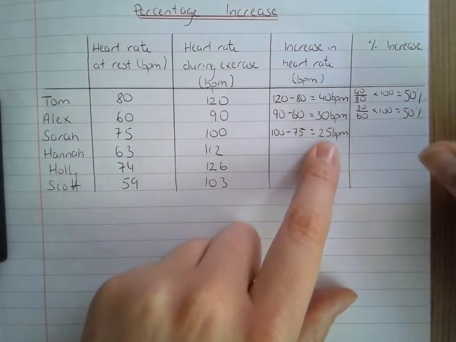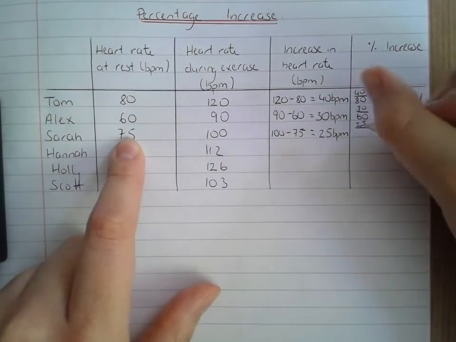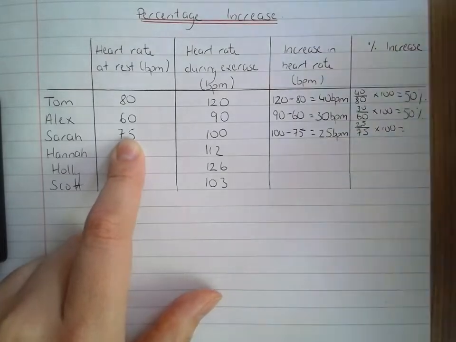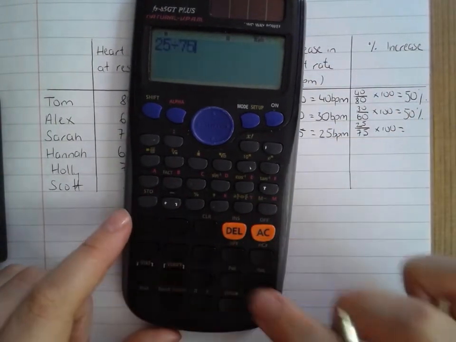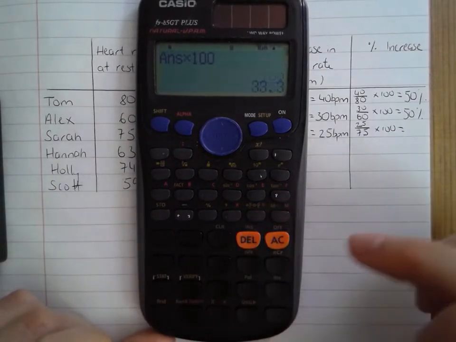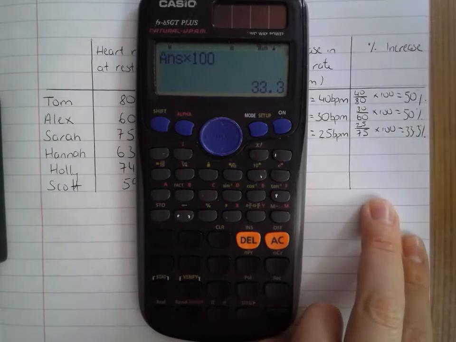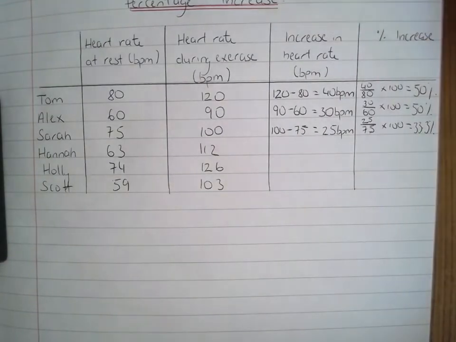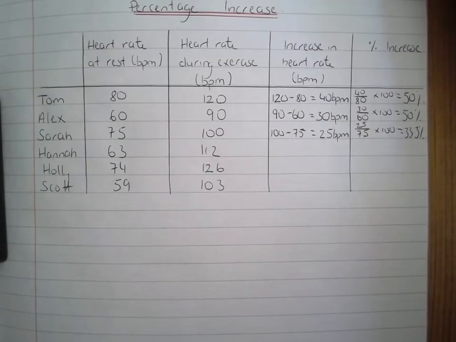What's the percentage increase? I take the increase, which is 25, I put it over the initial heart rate, which is 75, and I multiply all that by 100. On my calculator, I do 25 divided by 75 first, then I multiply by 100, and I get my answer, 33.3%. Okay, I'm going to let you do the other three by yourself. So pause this video, do the other three by yourself, and then press play to check your answer.